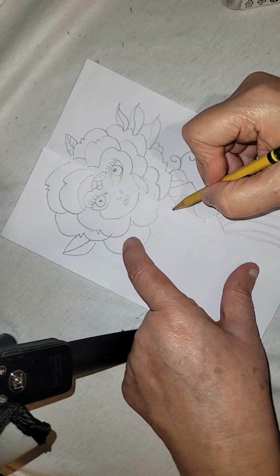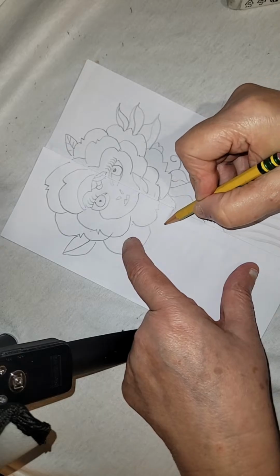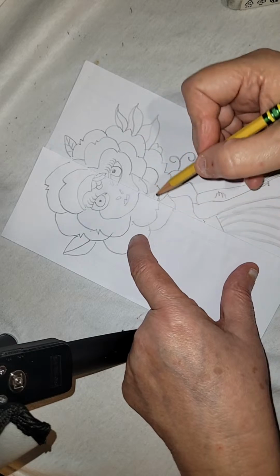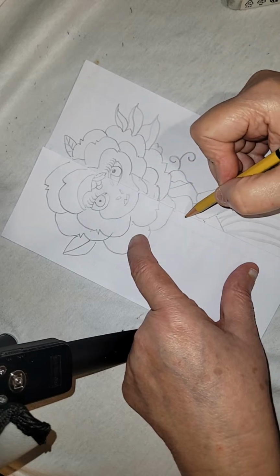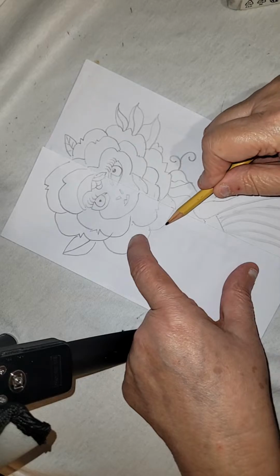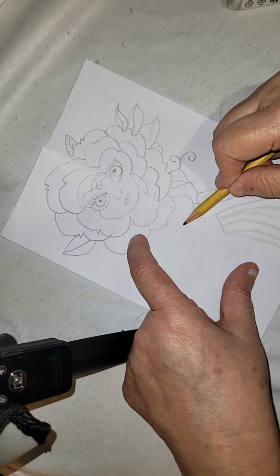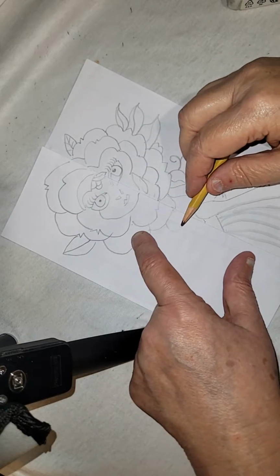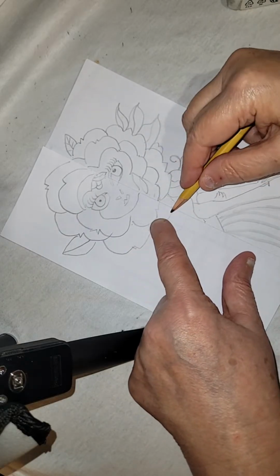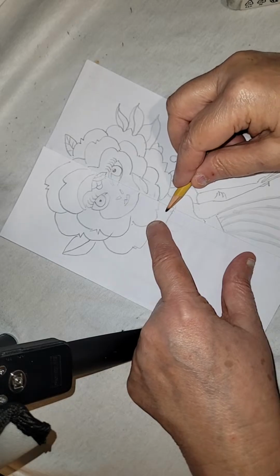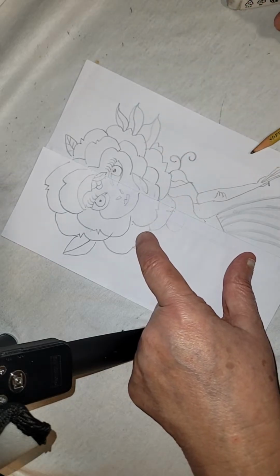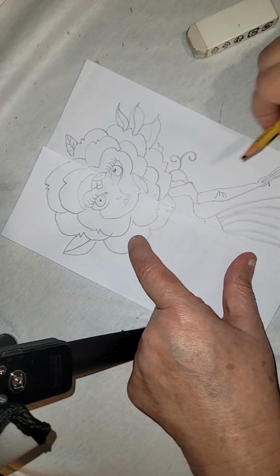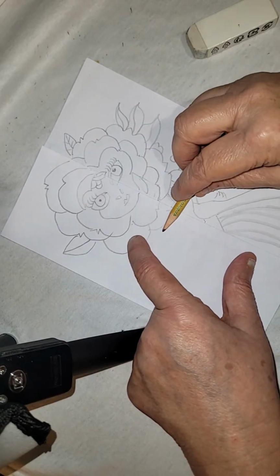We've got sort of a little shadowy area going on right there. Let's see if I can do this a little bit better.